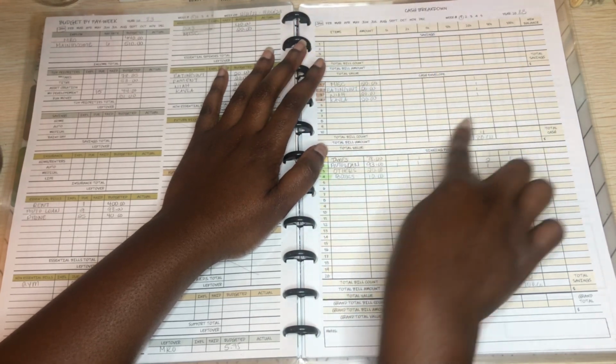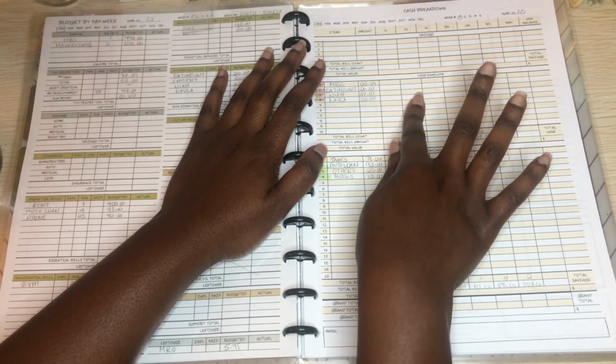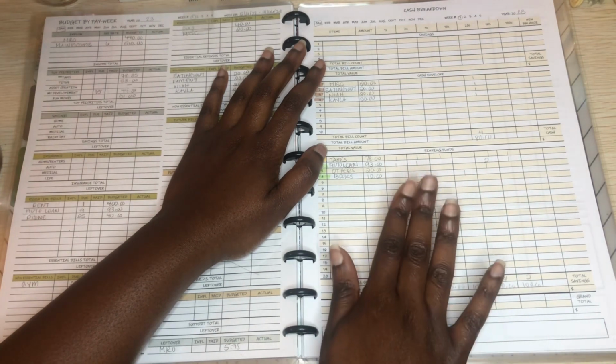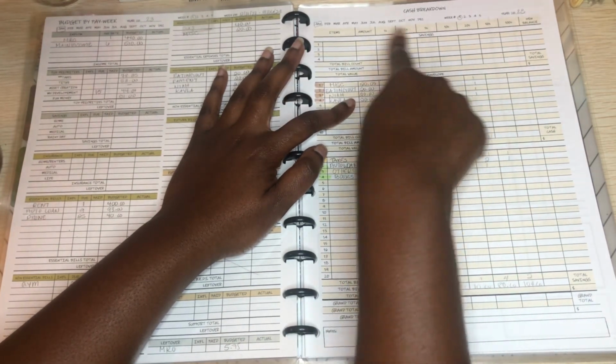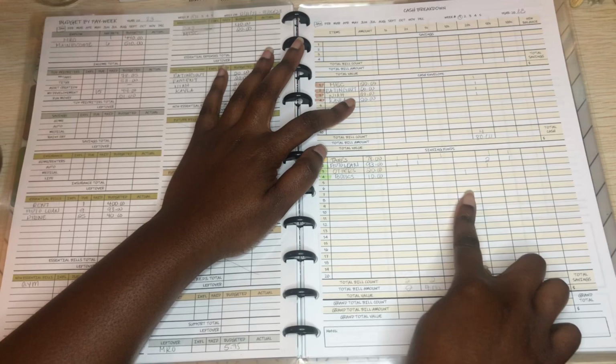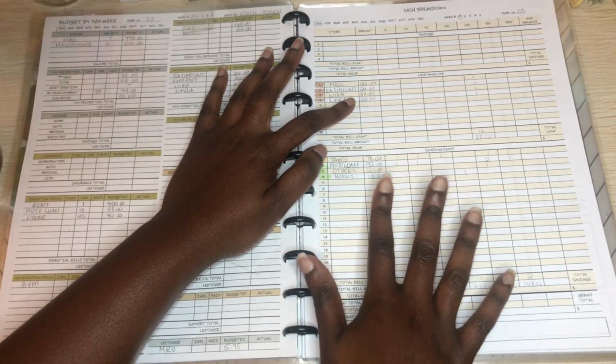Then I have my cash envelope when I use real cash. And then I use my sinking fund when I use fake cash. I also use fake cash for my savings. These are just representing what I do into my account electronically.